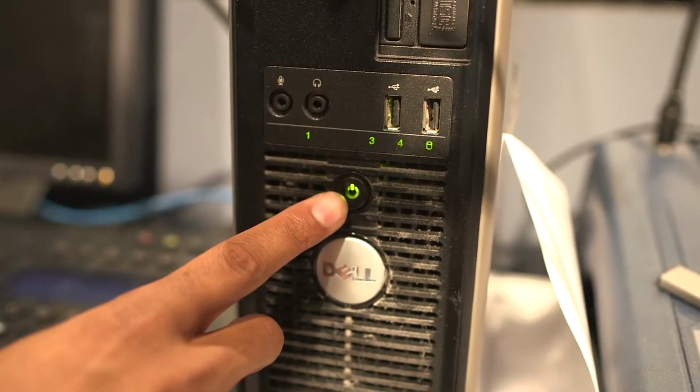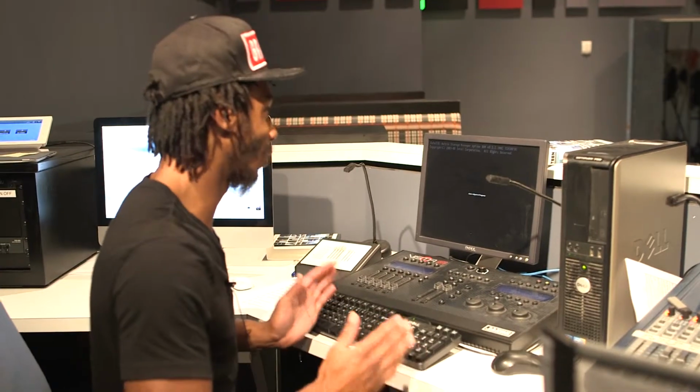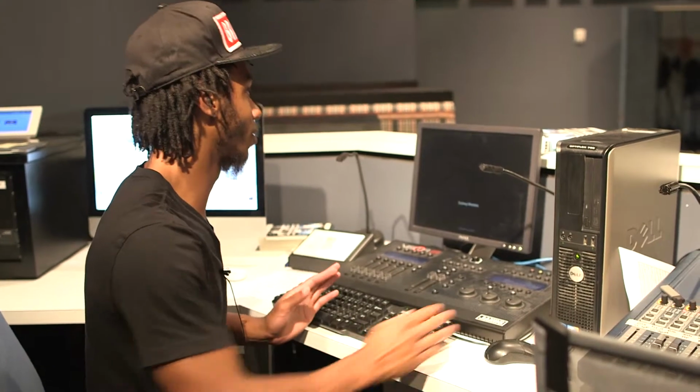I'm going to show you how to use the light board in the high school room. The first thing we need to do is turn on the computer. Next thing we're going to do is wait for it to load. Then we're going to put in the password.